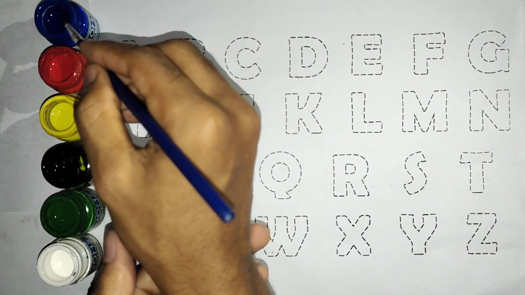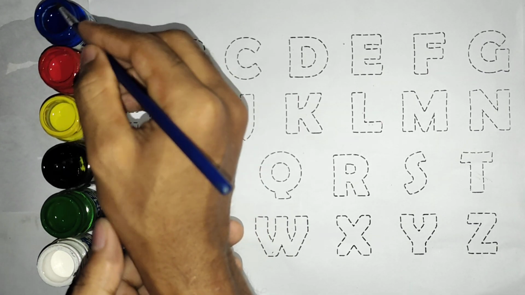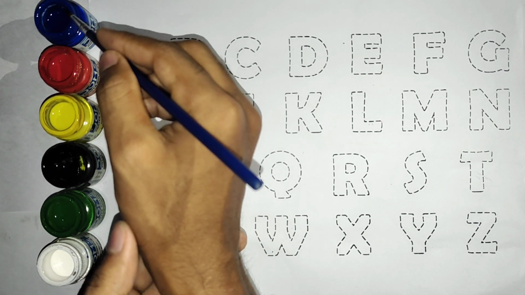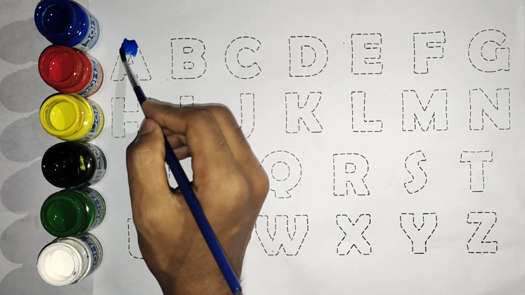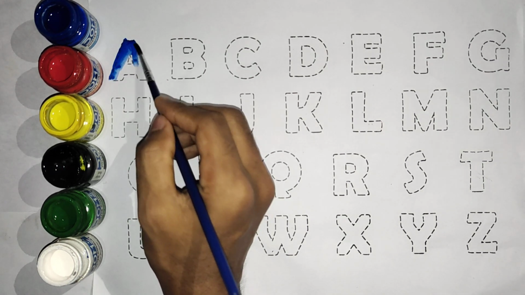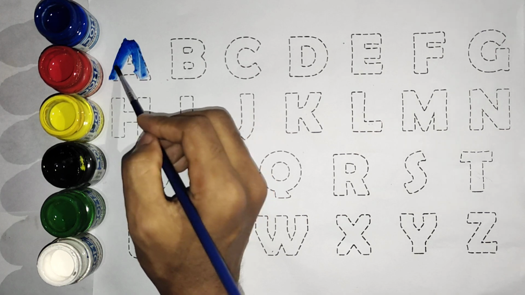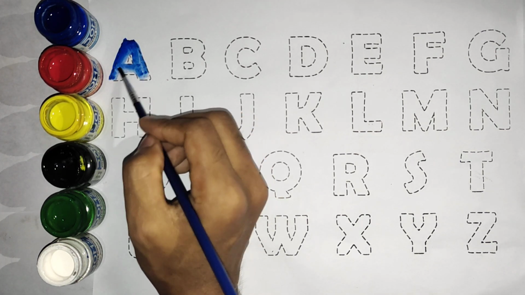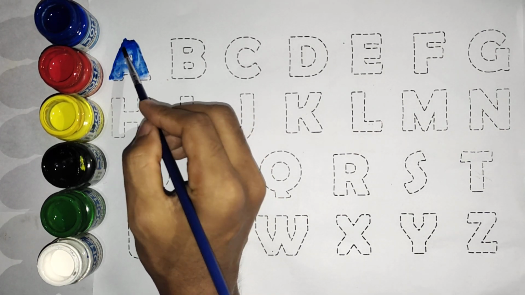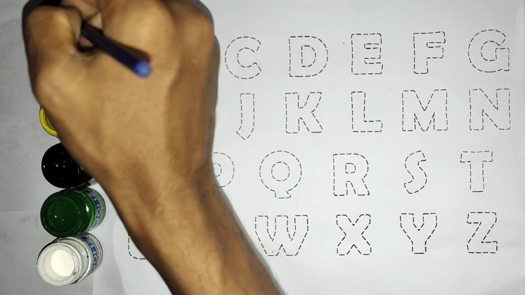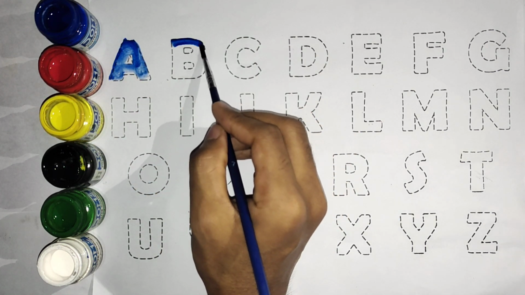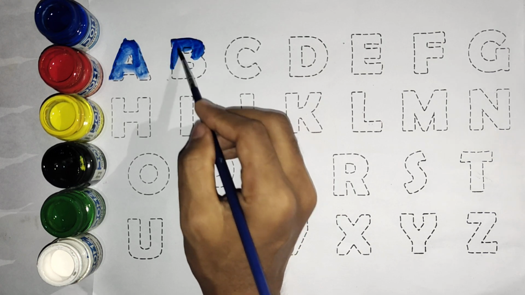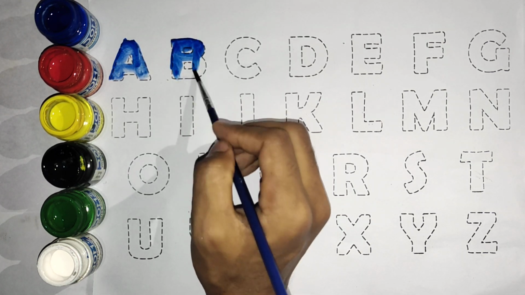Kids, first we use blue color. A for apple. B for ball.